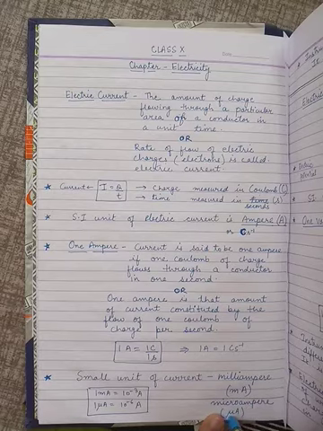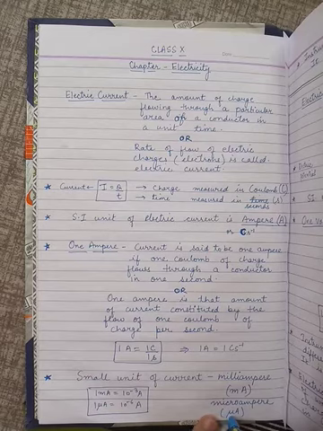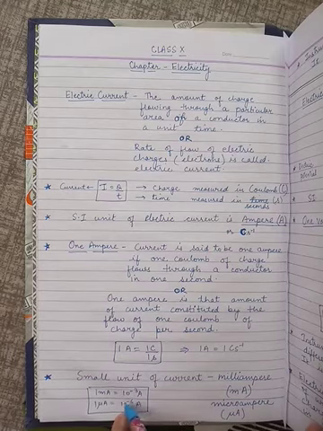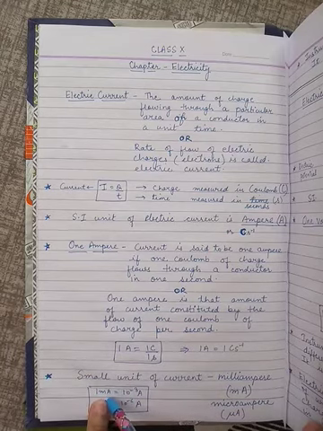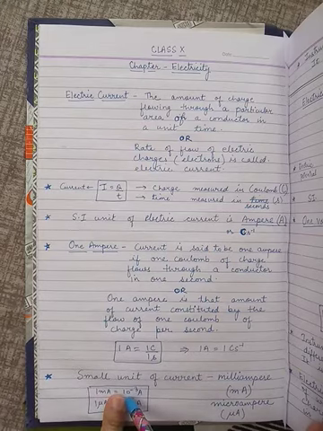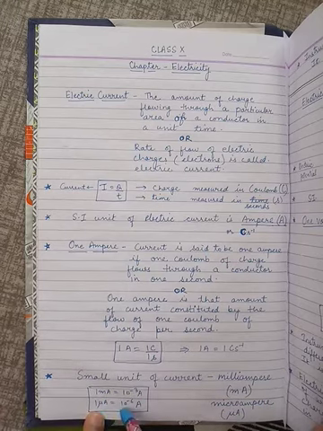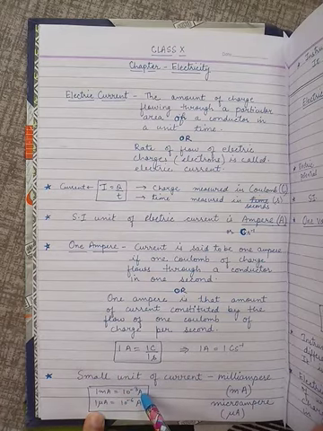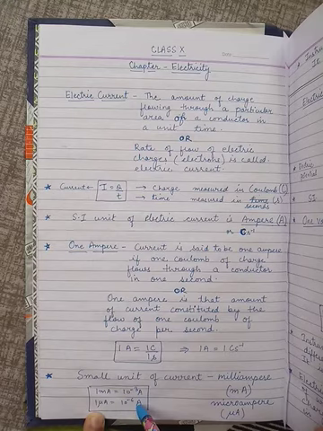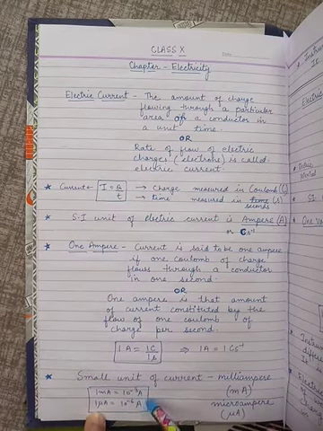So 1 milliampere is equal to 10 raised to power minus 3 ampere. If this is beneficial for your numerical purpose, wherever it is given in microampere or milliampere, you can easily convert it into amperes, the SI unit. So 1 microampere is equal to 10 raised to power minus 6 amperes, right?